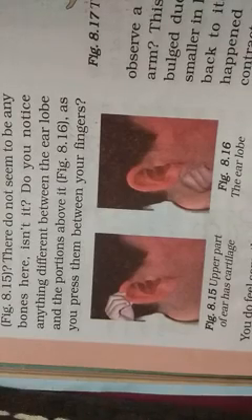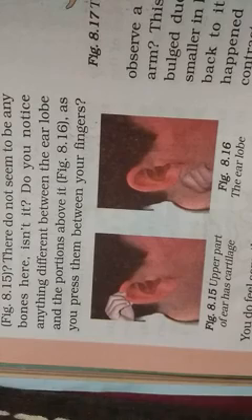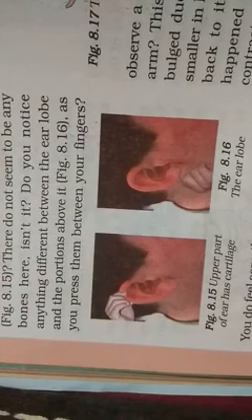Some additional parts of the skeleton are not as hard as bones and cannot be bent. They are called cartilage bones. They are a little bit softer. They are not as hard as the bones.